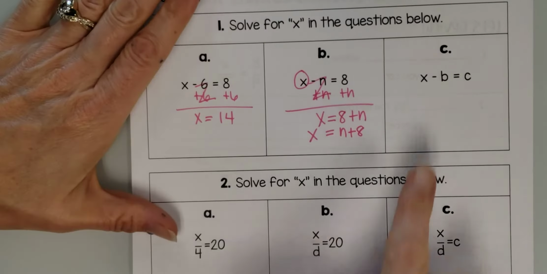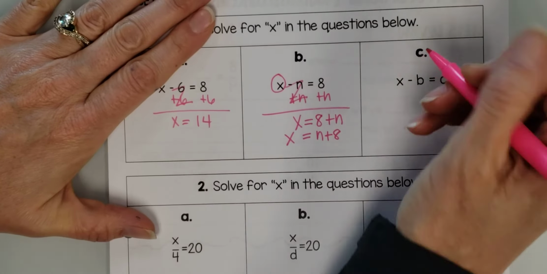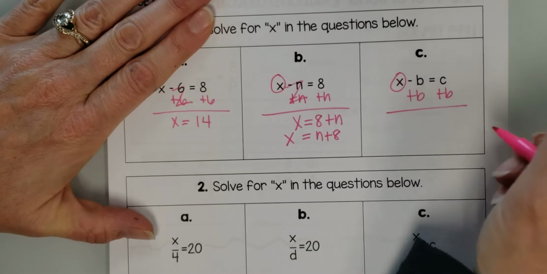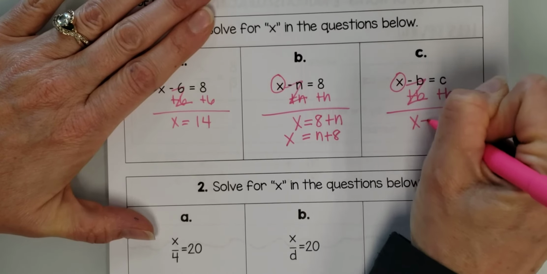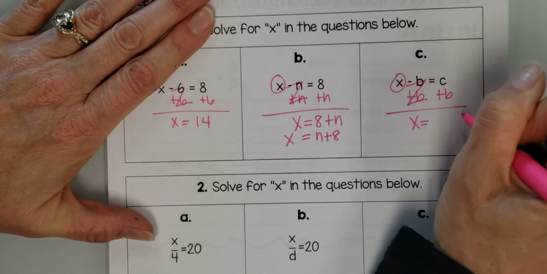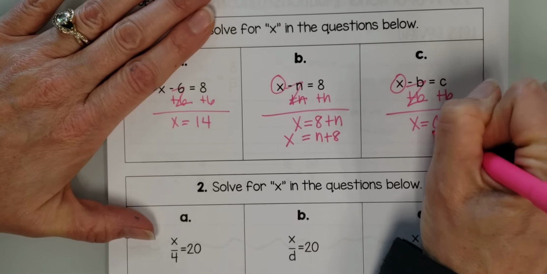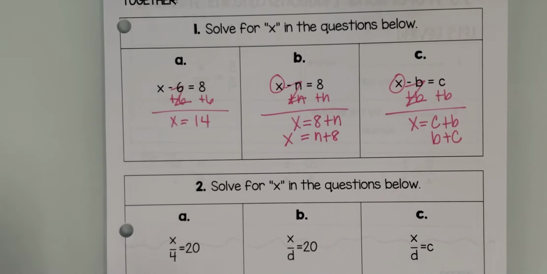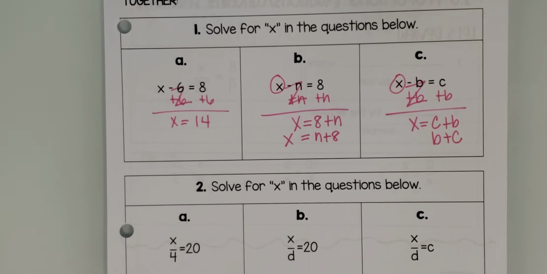And then same over here. I have to solve for x by adding b to both sides. Those zero out. X equals c plus b, or you could even do b plus c. Doesn't matter. Okay. All right. Let's actually do some more now.